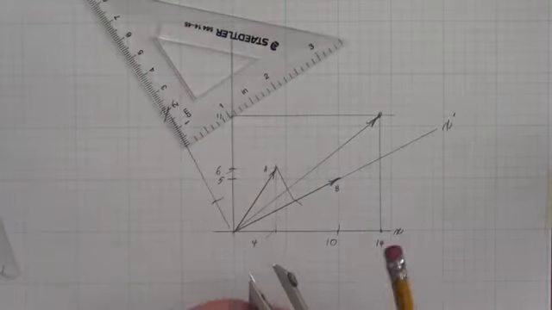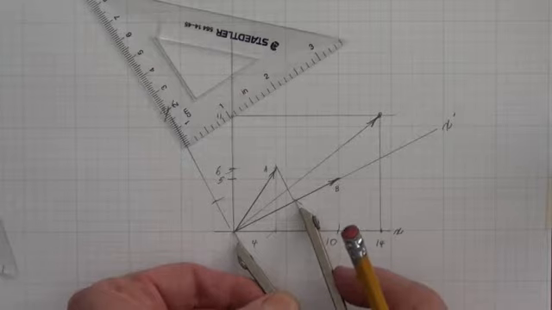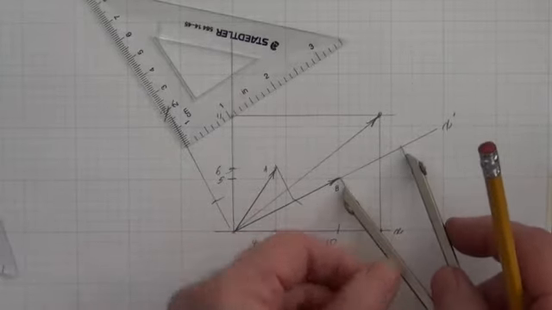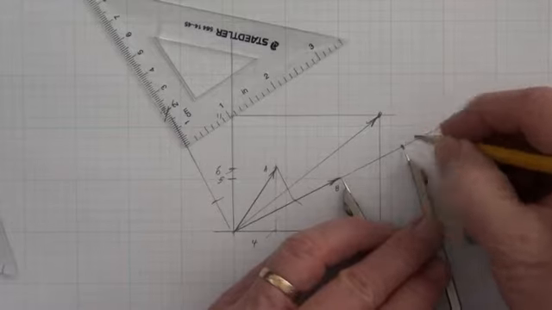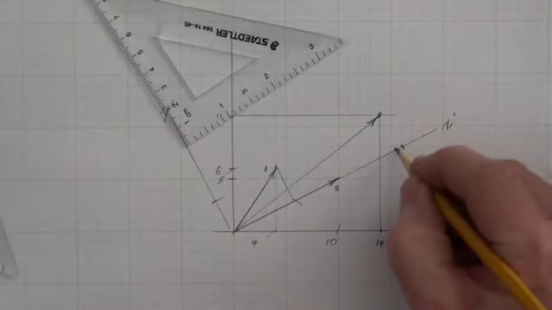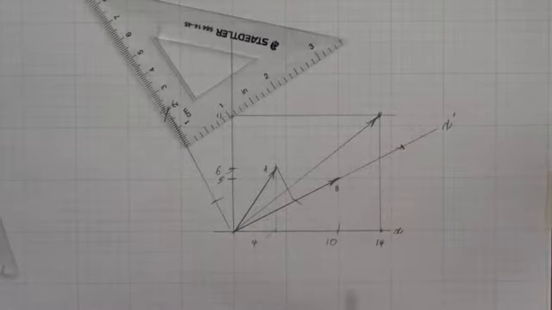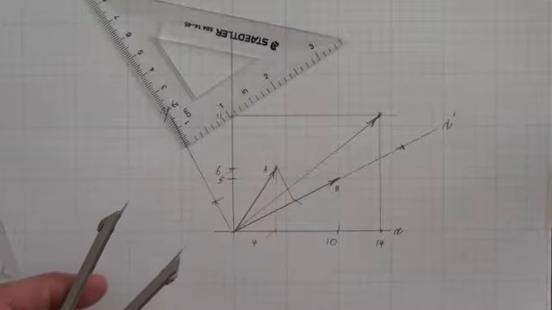Then we add the components together in the same direction by moving the tail to the head. And we get that in the new x prime vector. And this is our y prime vector.